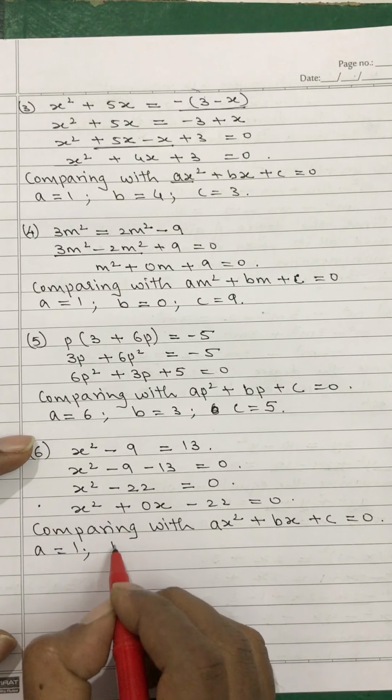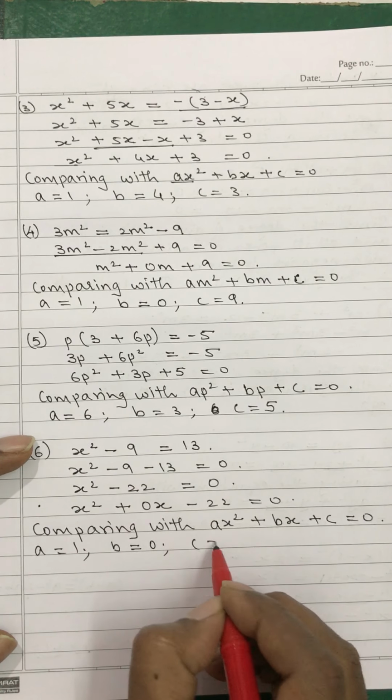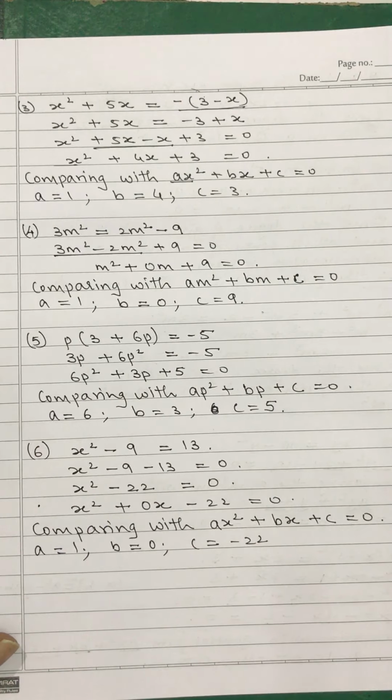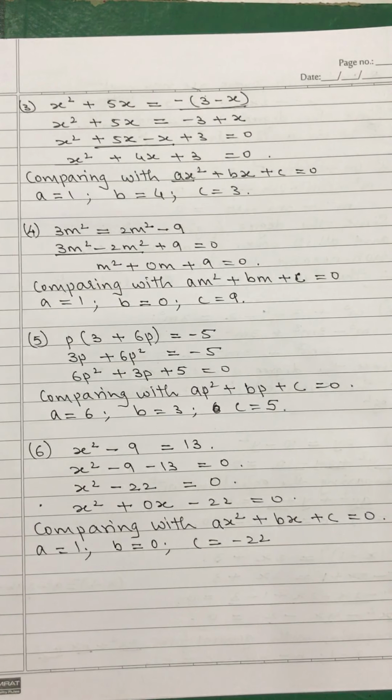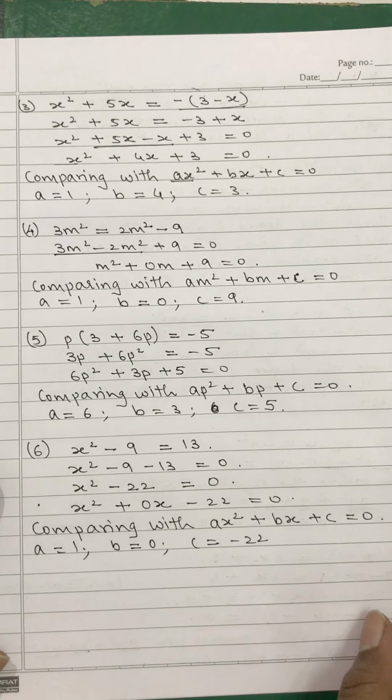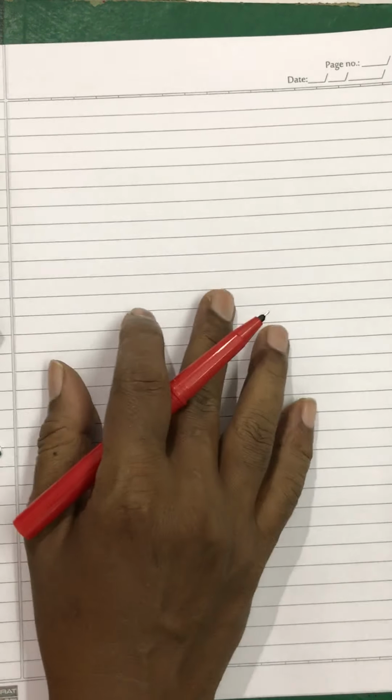A is equal to 1. Okay, with this we have finished question number 3. Now we can move forward to question number 4.